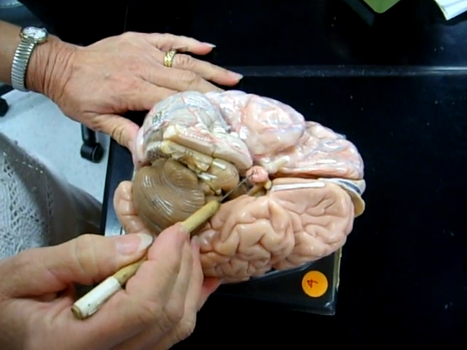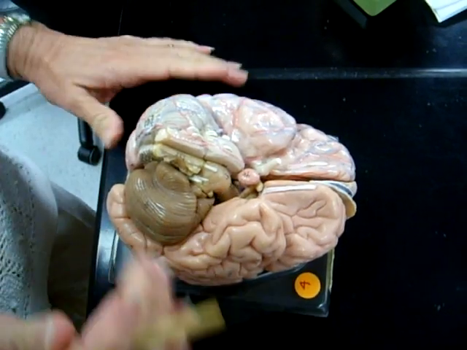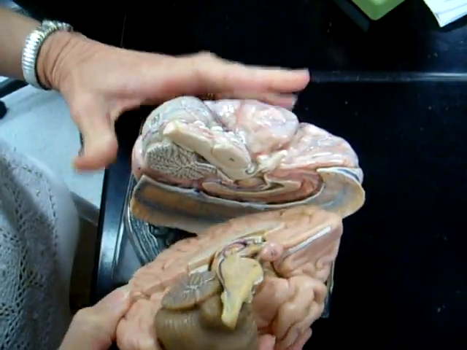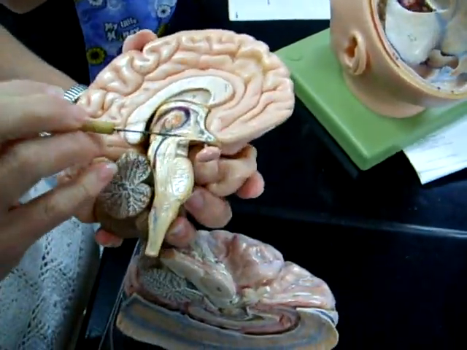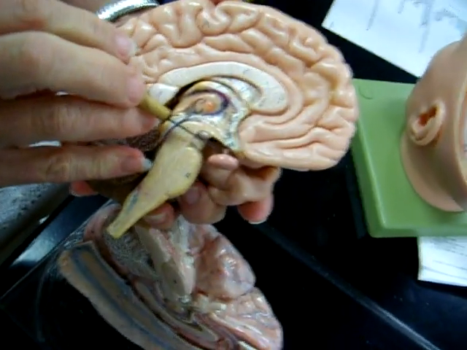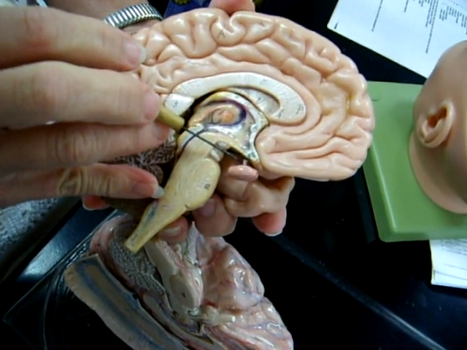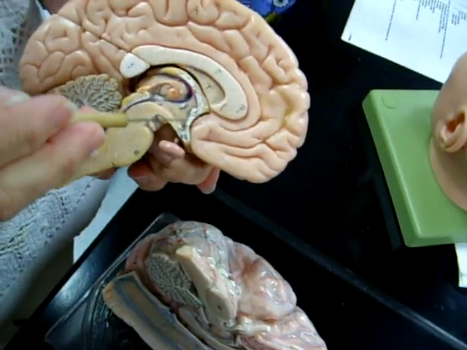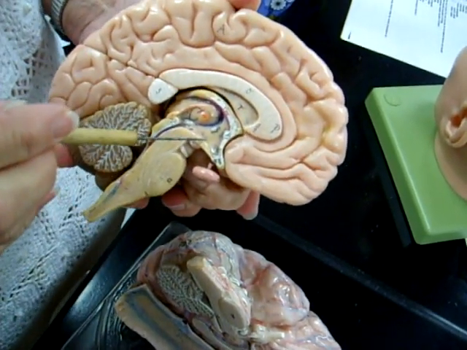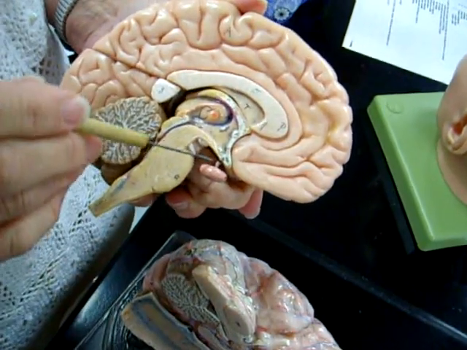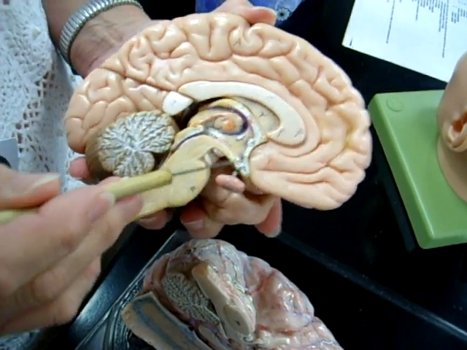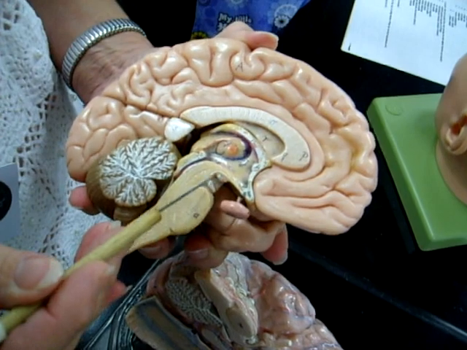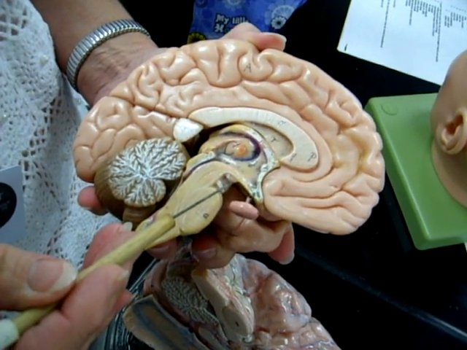This is your hypophysis, better known as the pituitary gland, and it is attached to the brain by a little stalk, and that's called the infundibulum. The area of the brain that it's attached to looks like a little bird's beak. That's your hypothalamus. So in front of the infundibulum is the optic chiasma. Behind the infundibulum is a little goosebump called the mammillary body.